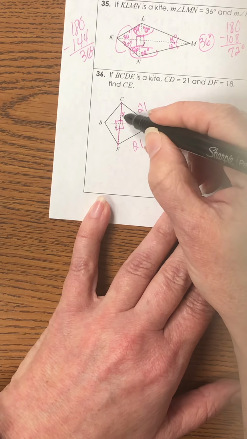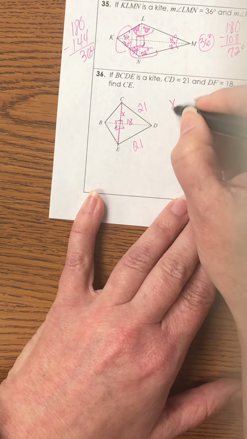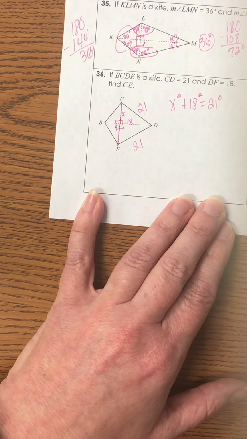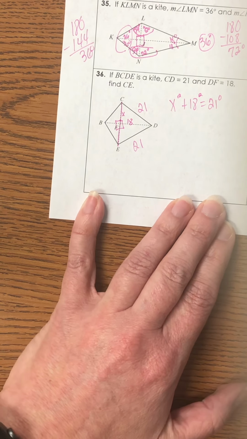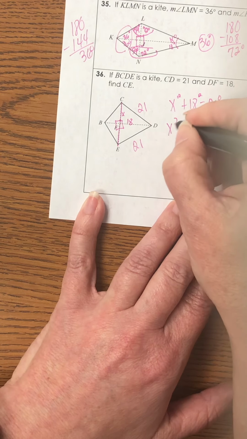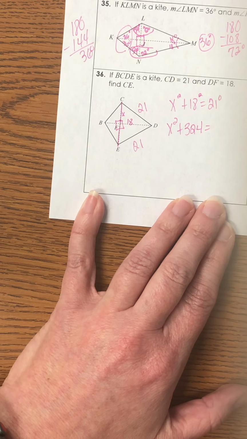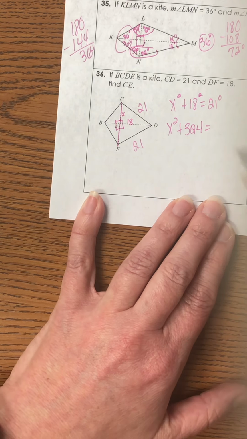So I can find this side by doing a squared plus b squared equals c squared. So if we multiply 18 squared, we're going to get 324. And then if we do 21 squared, we're going to get 441.